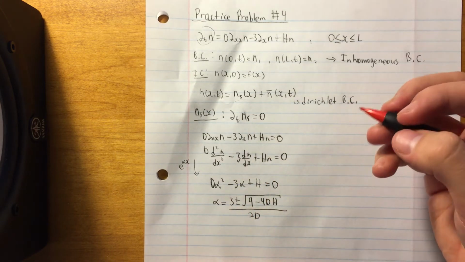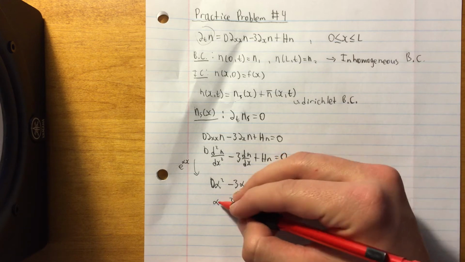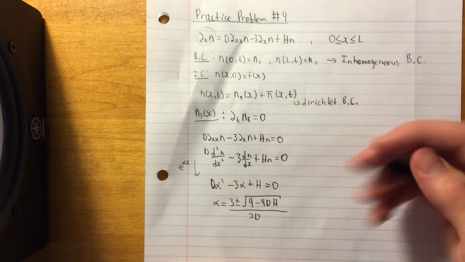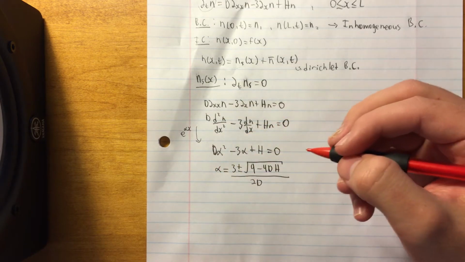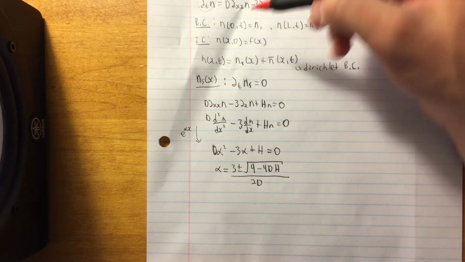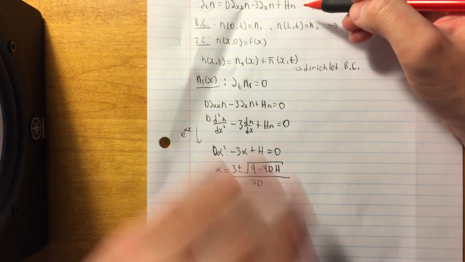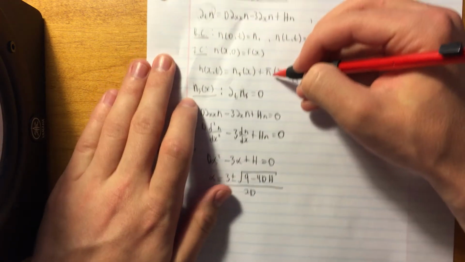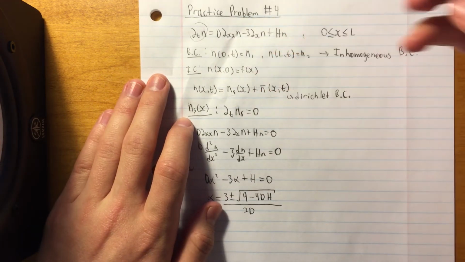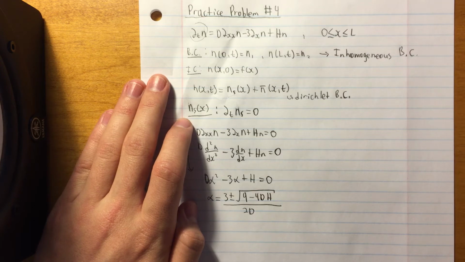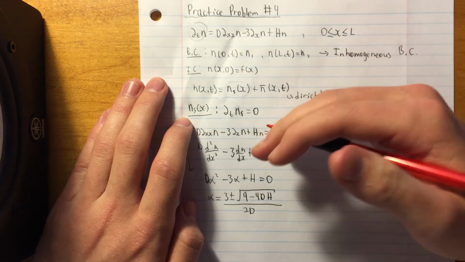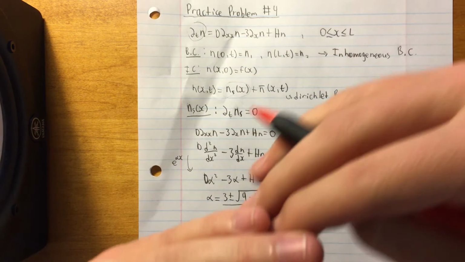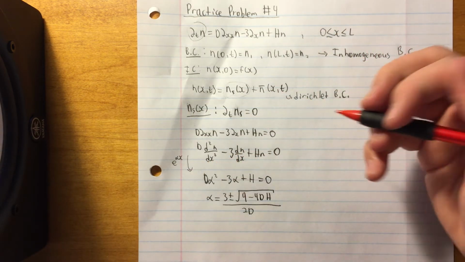Okay, great. So now we know that alpha 1 will be plus and alpha 2 will be minus. This is the one that's giving us the inhomogeneous boundary conditions, the long-term solution, which will end up being constant between the two boundaries.